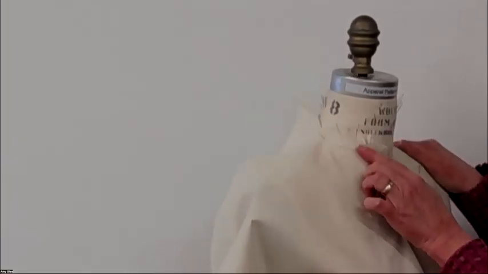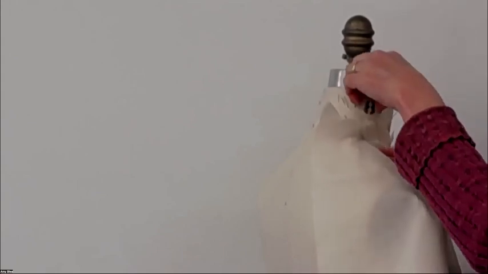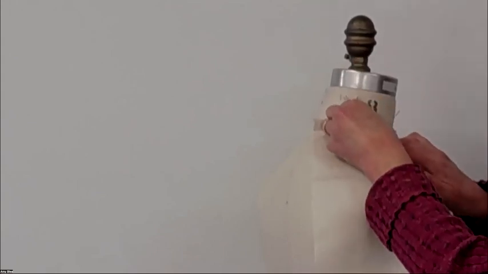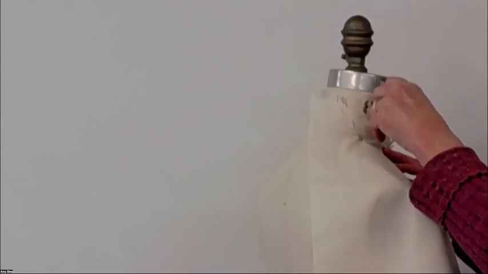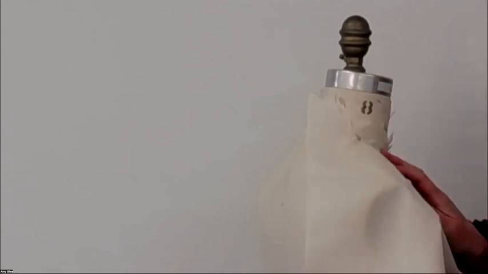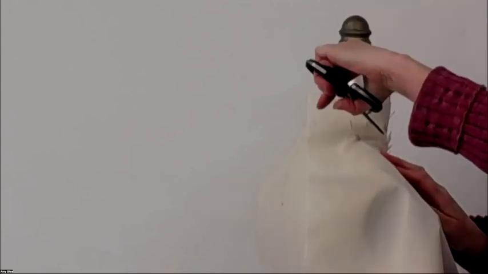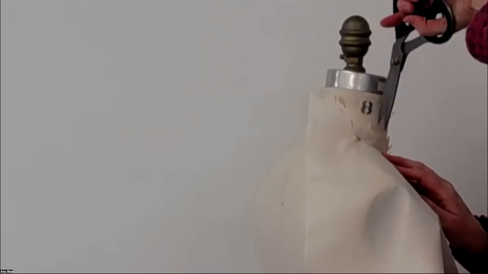Oh, see, it's already smoothed out. It's getting nice and smooth. And then I'm gonna double pin my neck and shoulder so it doesn't move. And I'm gonna pin my neck into place. I'm not happy with it, so I'm gonna release it a little more even.